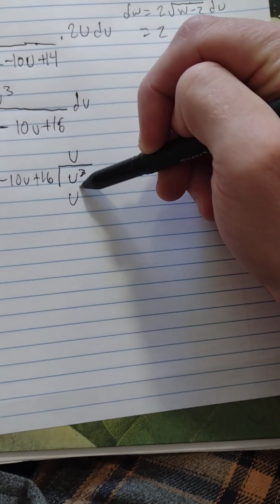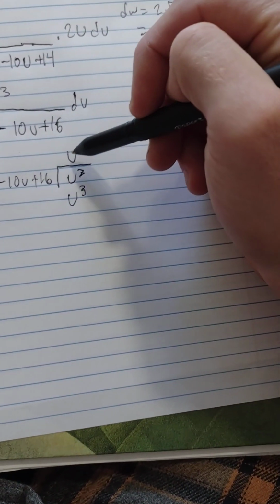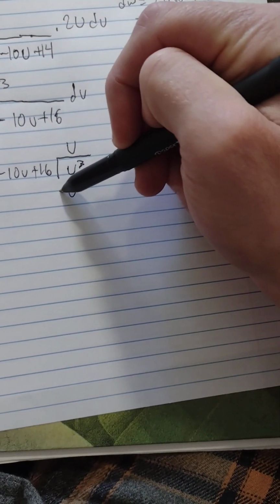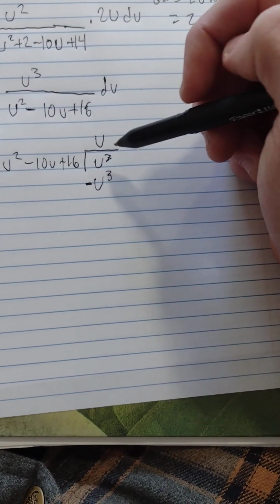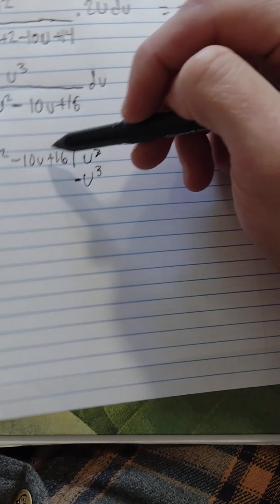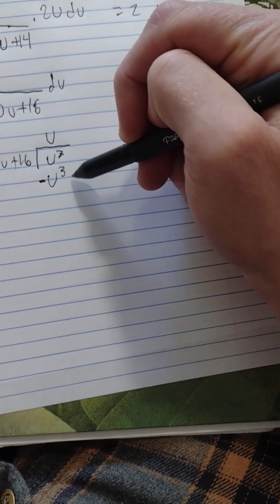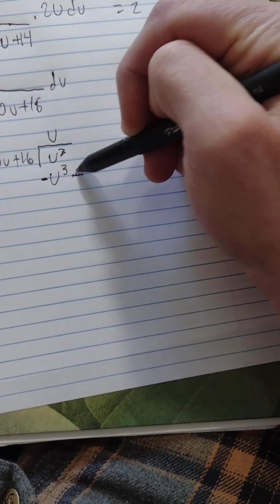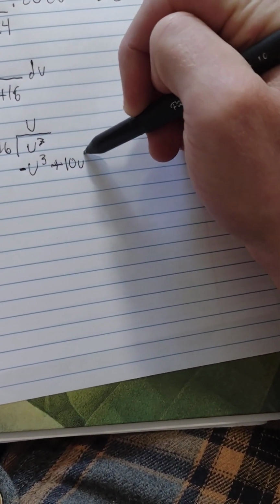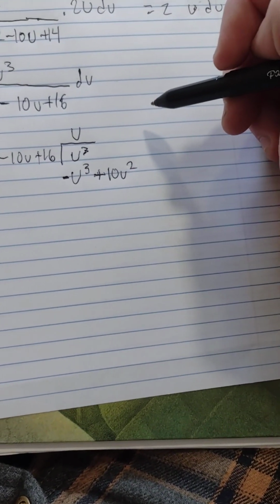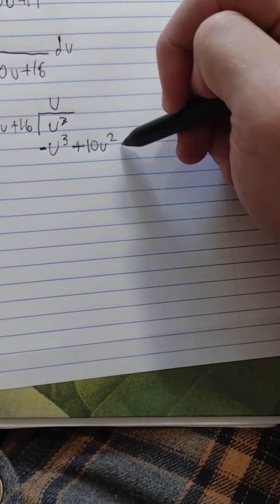We'll say u cubed, and then we're going to be subtracting that, and we're going to have 10u squared, and since we're subtracting it, we'll change the sign. So plus 10u squared, and then minus 16u.